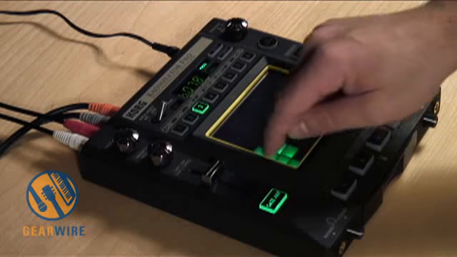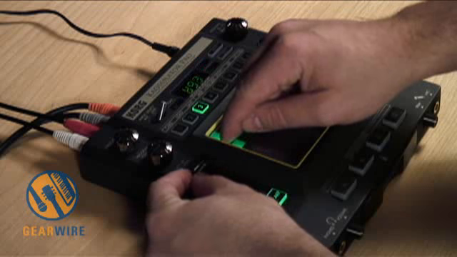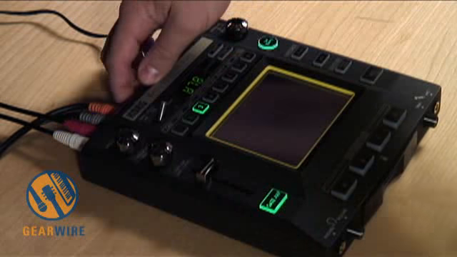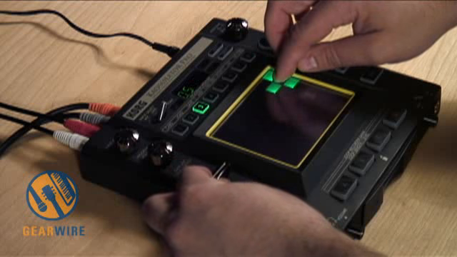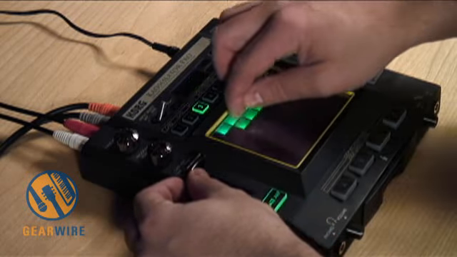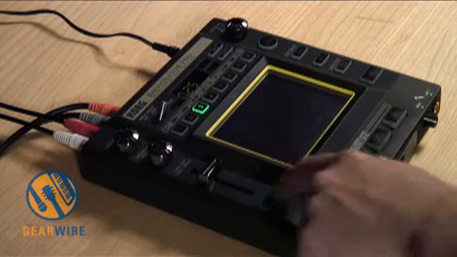If we turn it on, we can use the slider to modify the gate time or the speed of the arpeggiator. So you can use that to create some very cool effects.